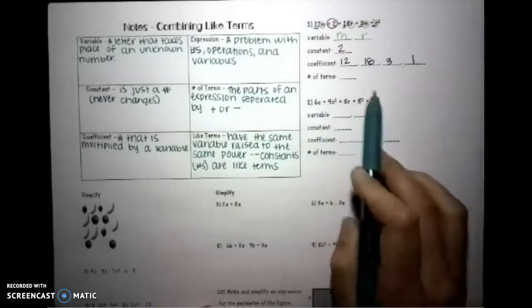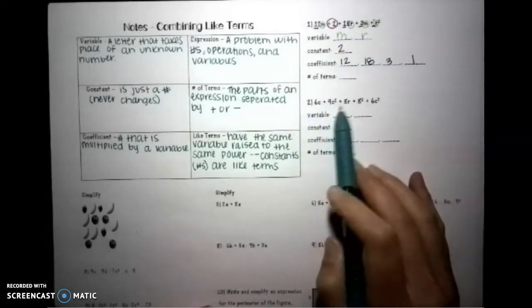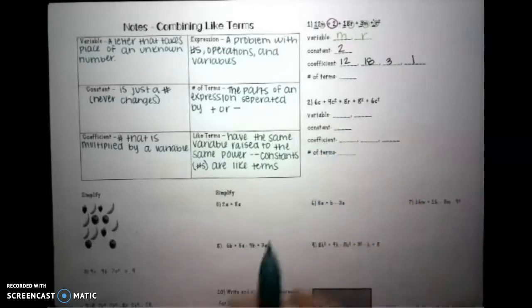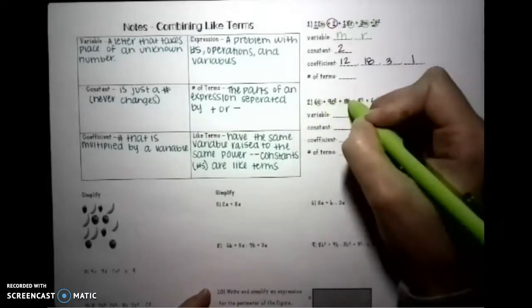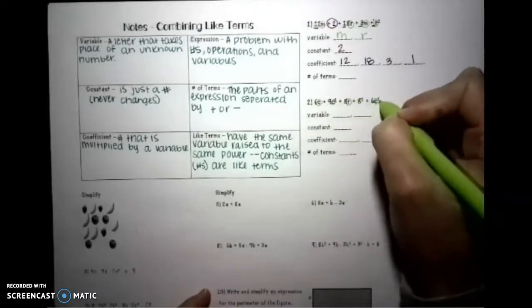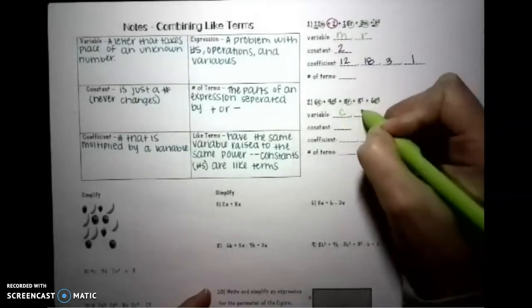Okay? All right, so looking at number 2, we can see again, this is an expression because it has numbers, operations, and variables in it. So the variables in this problem, we have C is an unknown number, C is an unknown number, R is an unknown number, and C again. So our variables are C and R.